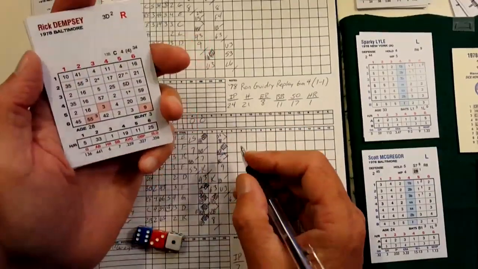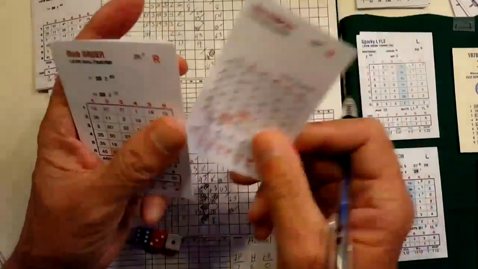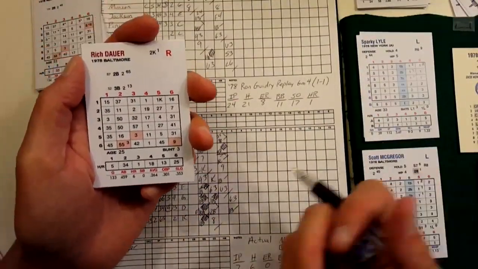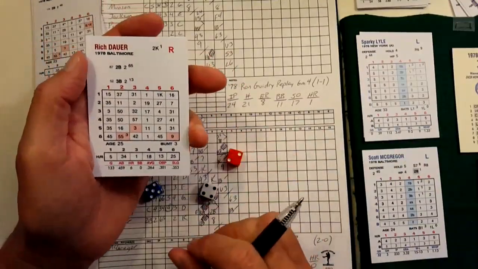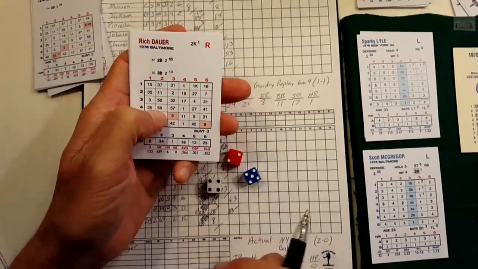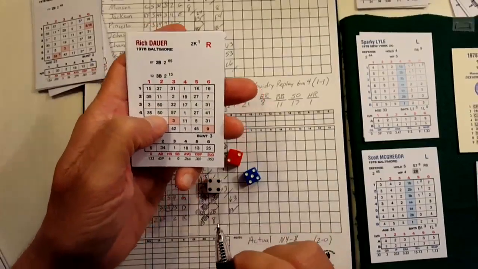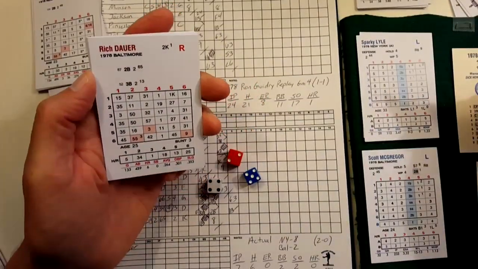Single to right field. Dempsey, 2 for 2. Single, double, walk. Rich Dauer, 2-4. 50. And a 2-5. 55 column 2.